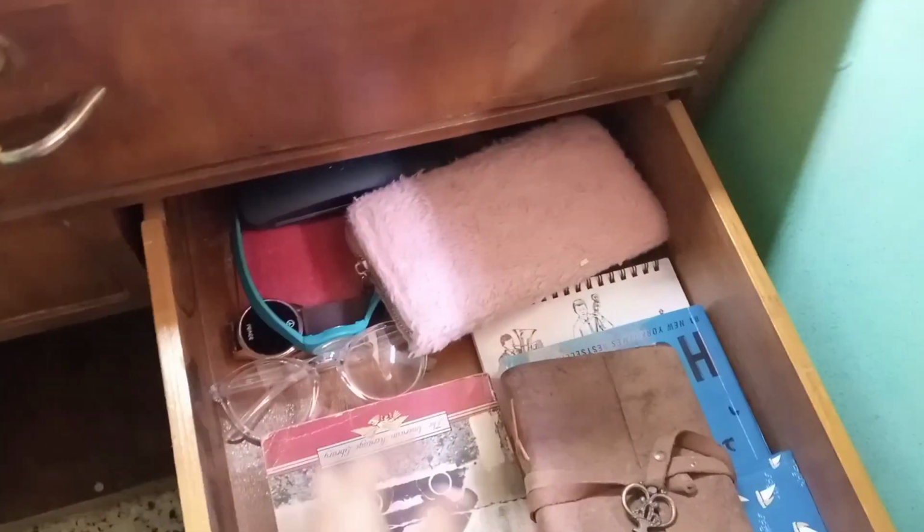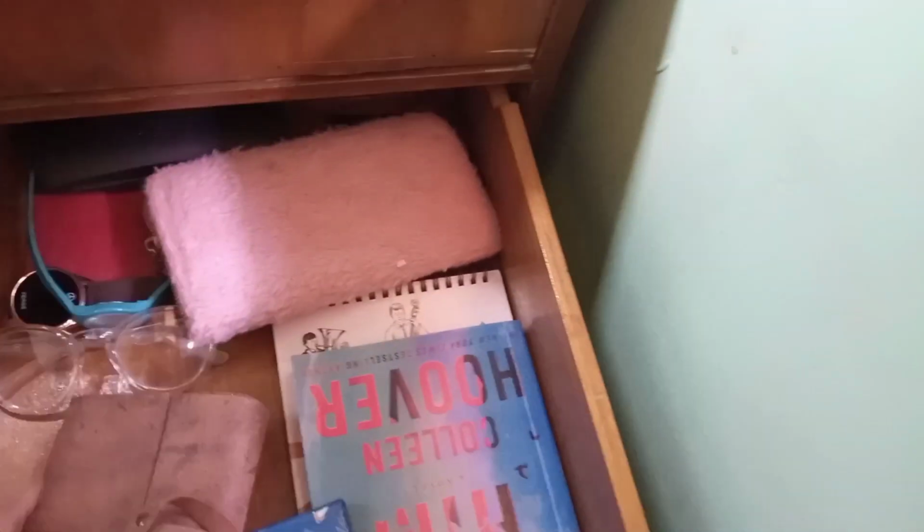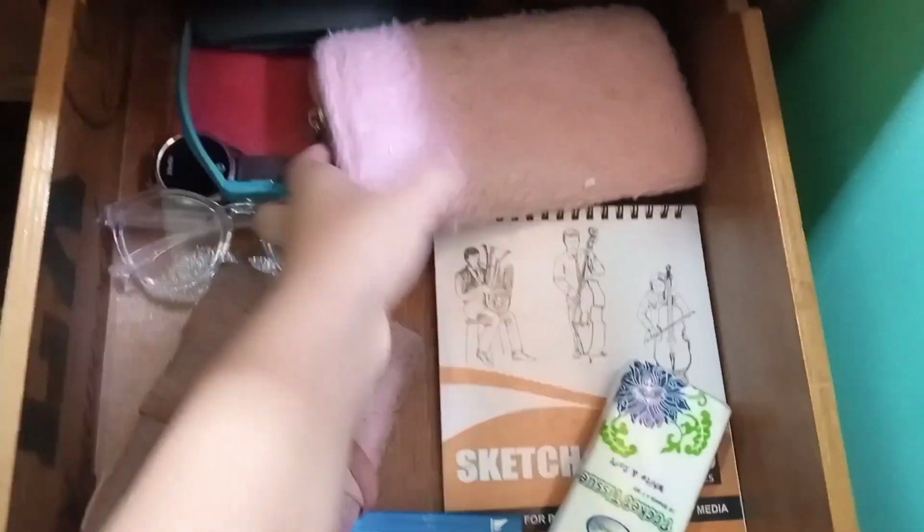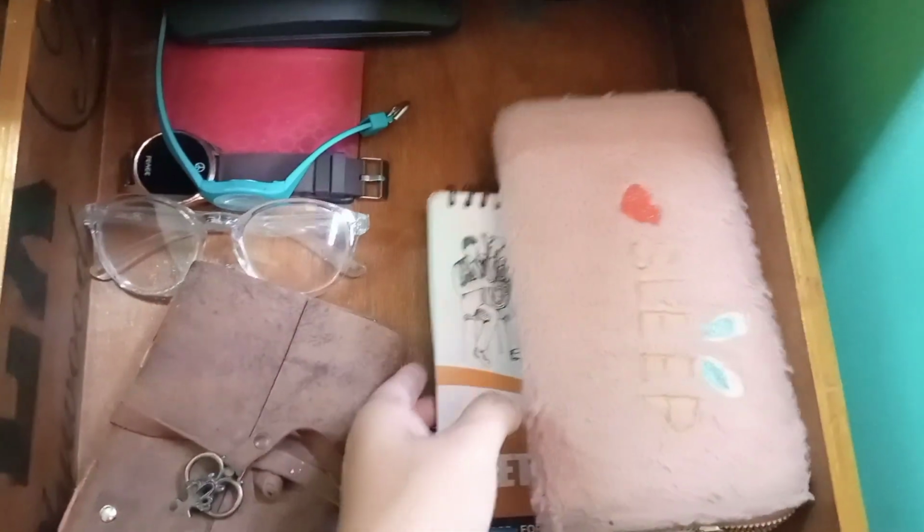Next I have this sketchbook. I really like drawing, so whenever I get time, I usually draw. This is one of the books which I borrowed from the library, and I didn't give it back. I forgot. And we have this another book which I also got from the library, and some tissue, purse, and these sketchbooks.